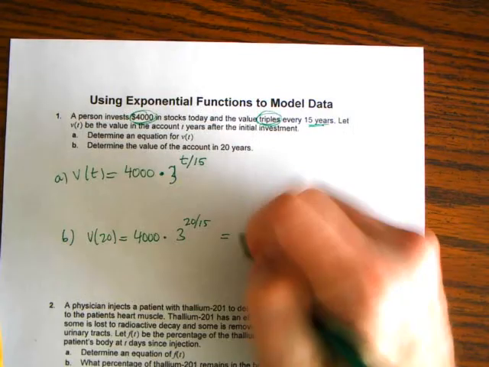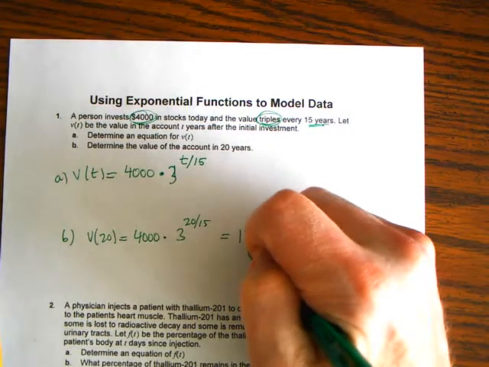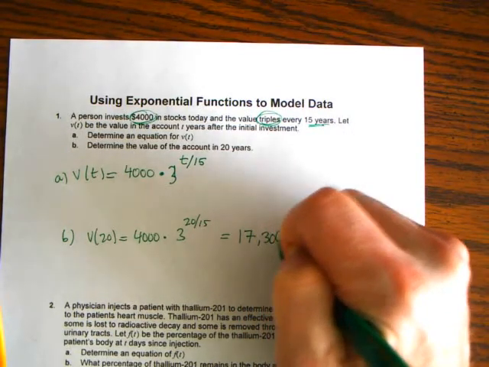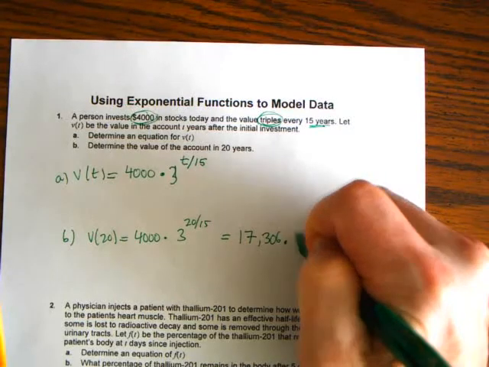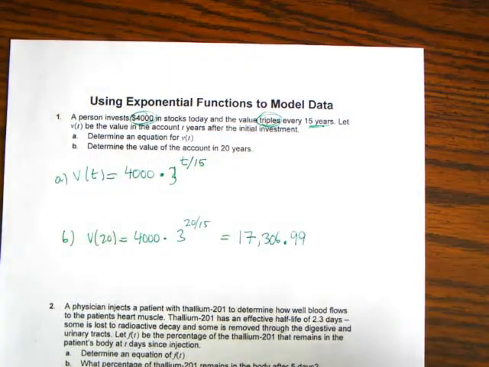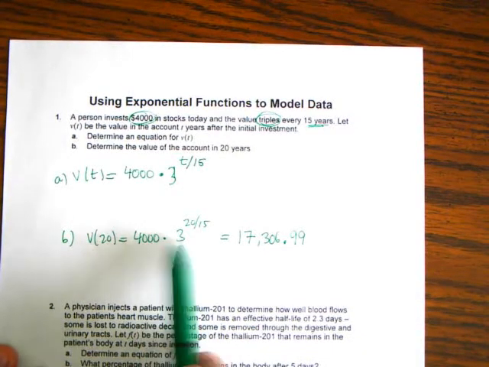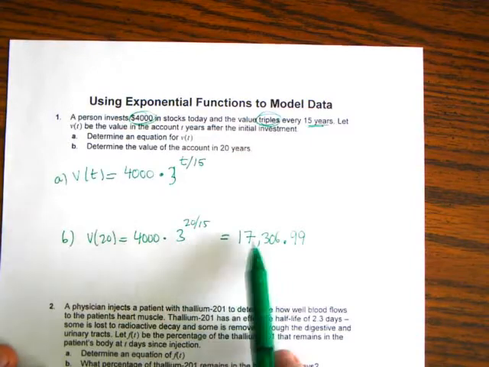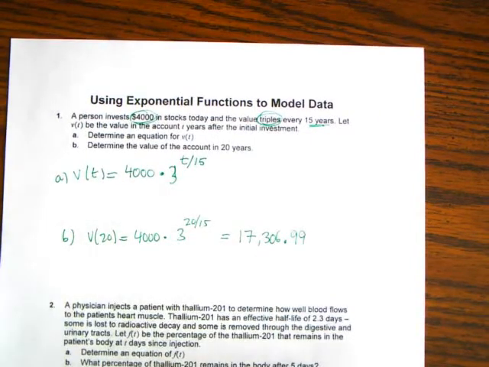And that turns out to be $17,306.99. And that makes sense because it should be more than tripled. 4,000 tripled would be 12,000, so it's reasonable that it's about 17,000.